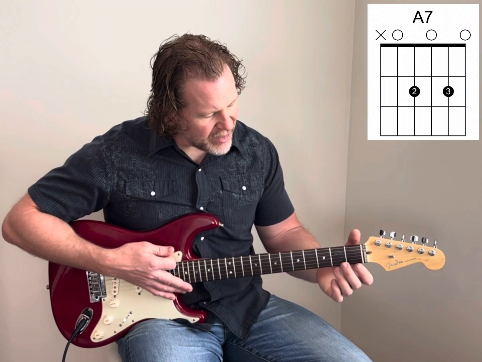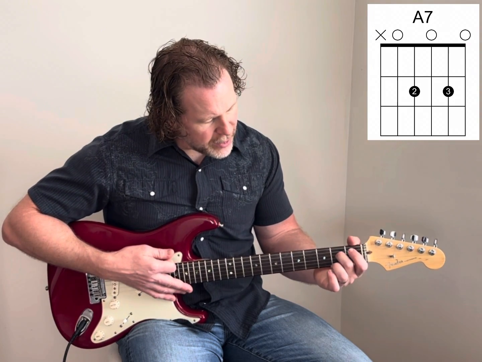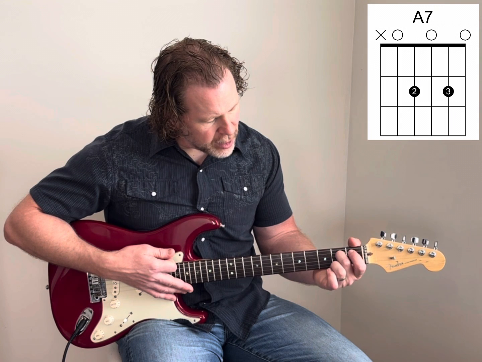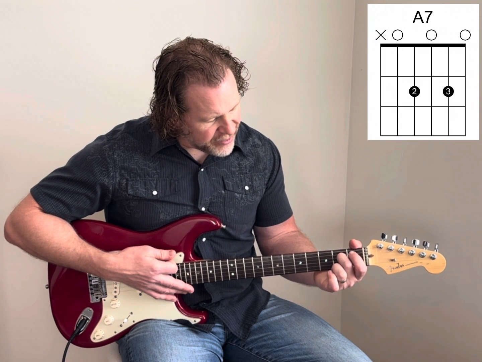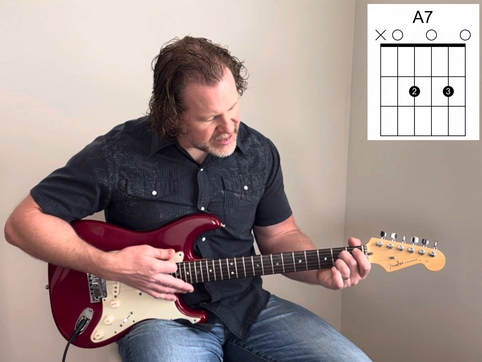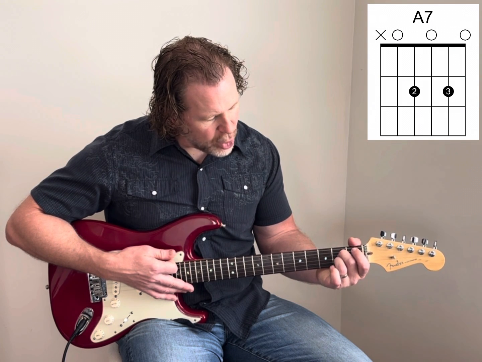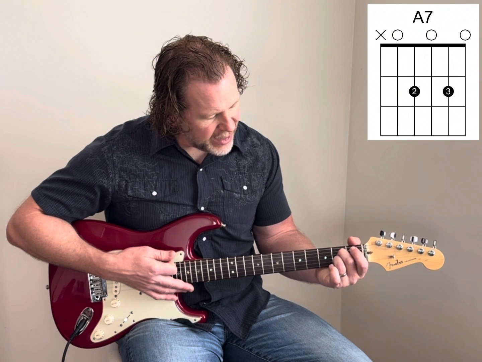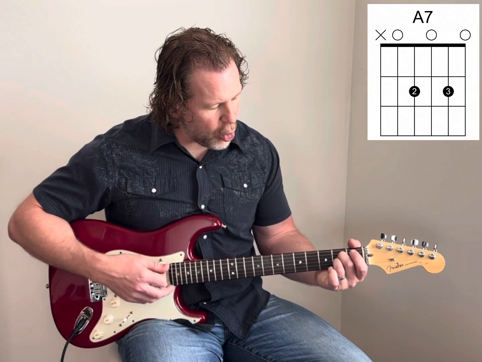For my A7, I play that 5th string open, then I play that note with my middle finger on the 2nd fret of the 4th string. I play the 3rd string open. On the 2nd string, I place my ring finger on the 2nd fret and play that note. And that 1st string I play open, so like this.